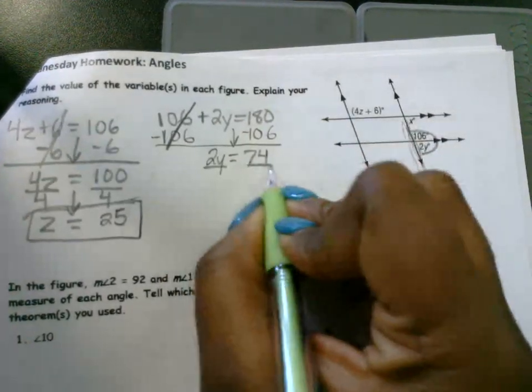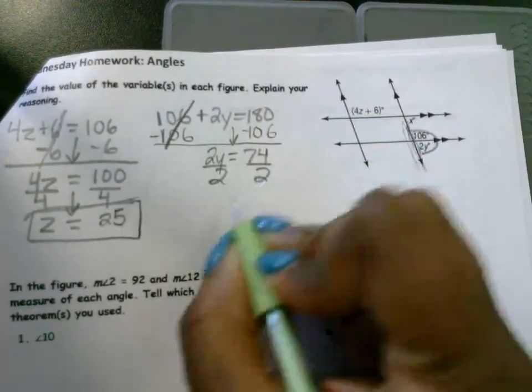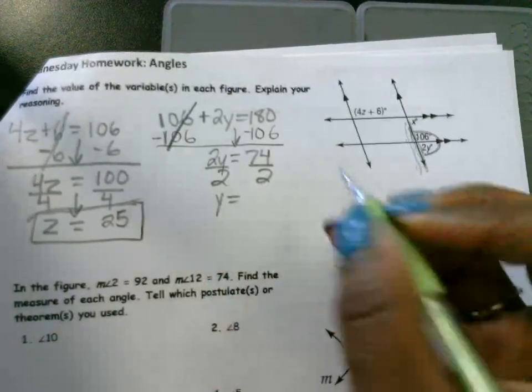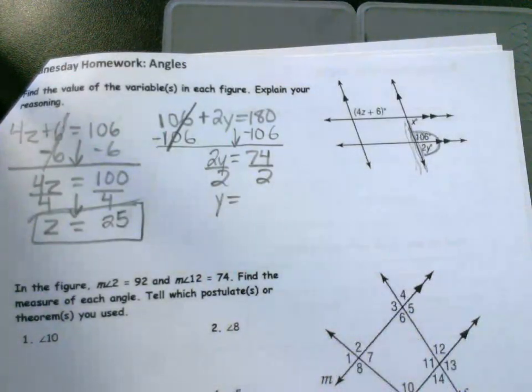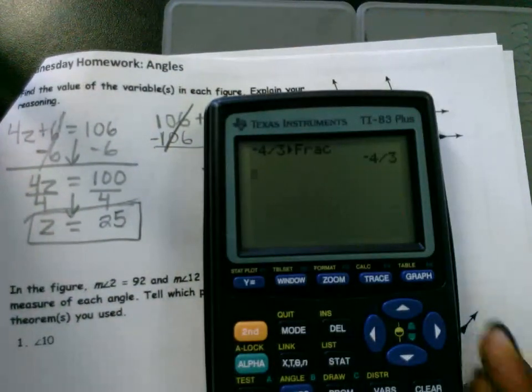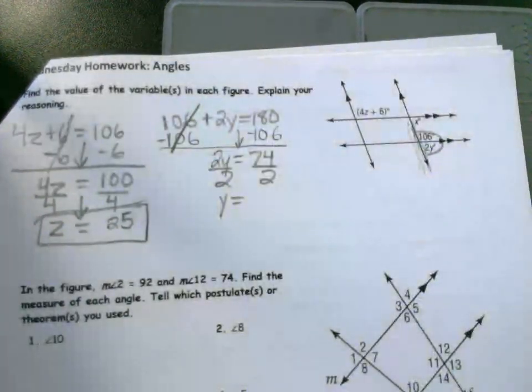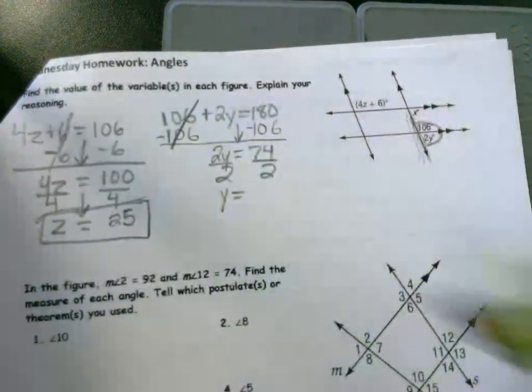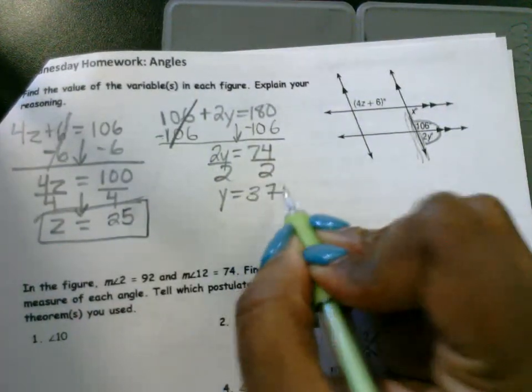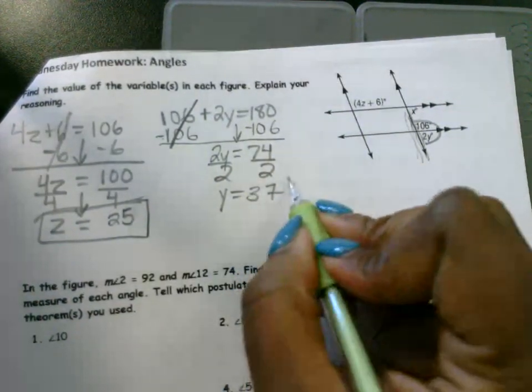Now we're going to divide both sides by 2. We get y is equal to what? Let's divide. If you forgot, use your fingers. It's 37. You got 74 divided by 2, that's 37. All right. Let's put the calculators back, please.